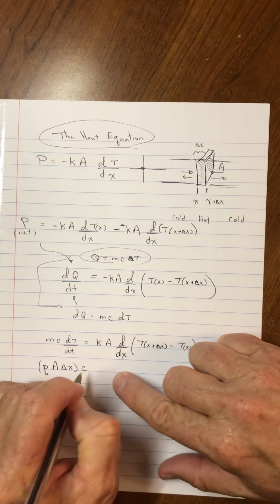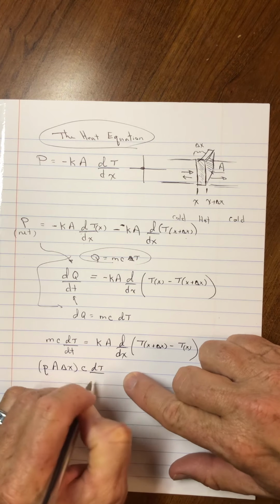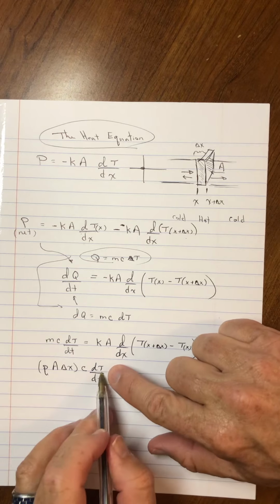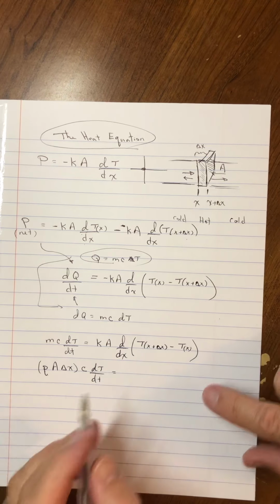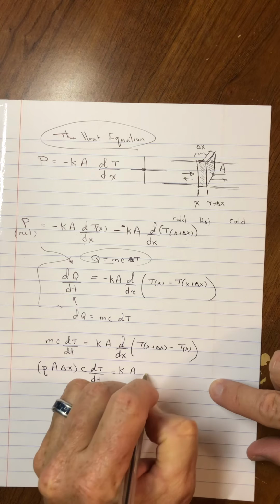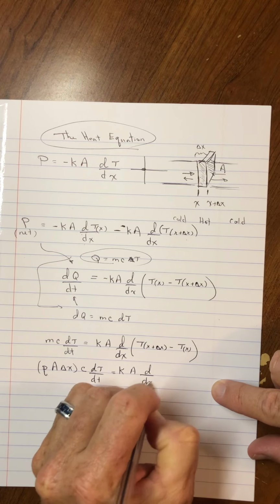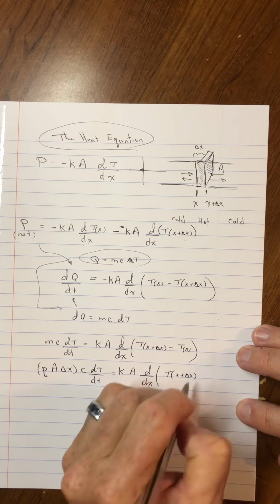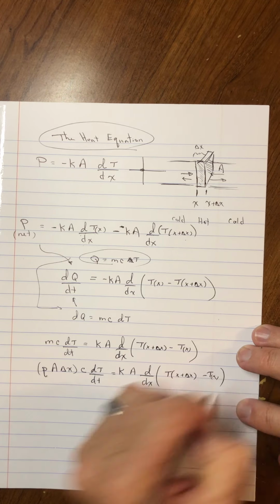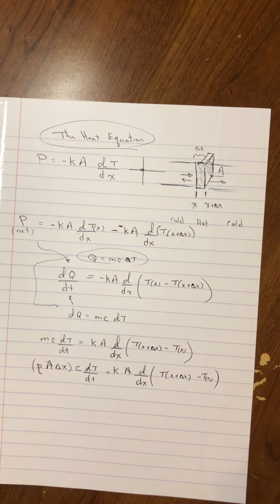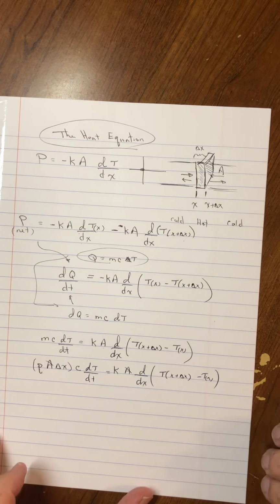So then we still have the specific heat. Then we have the dT, the dT being the temperature, and dt being the time. Then we have the thermal conductivity. We have the area. Okay, then we got this derivative, and we still have this temperature at x plus delta x minus the temperature at x. And so the area will cancel off.